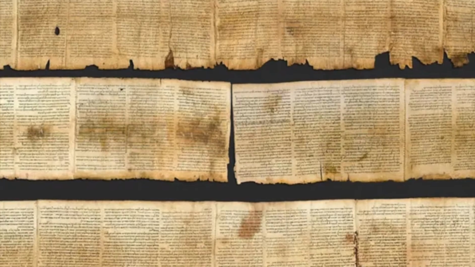Just about 1947, scrolls were found near the Dead Sea.